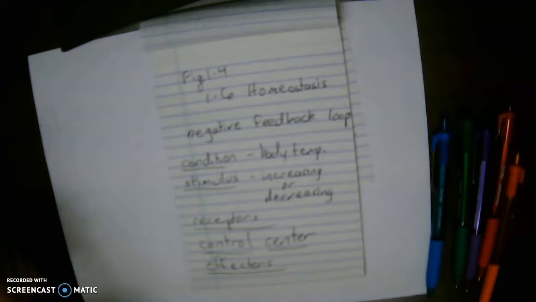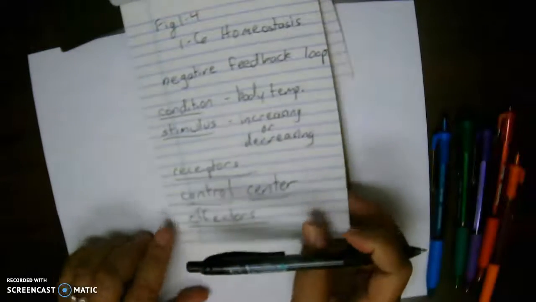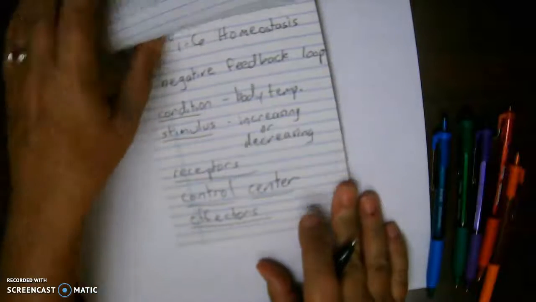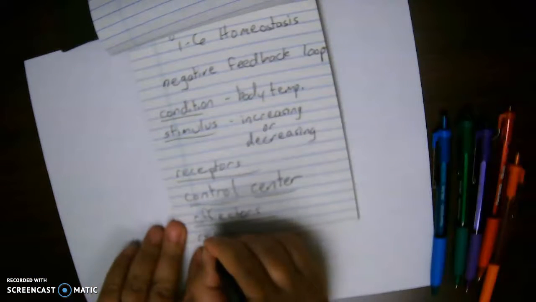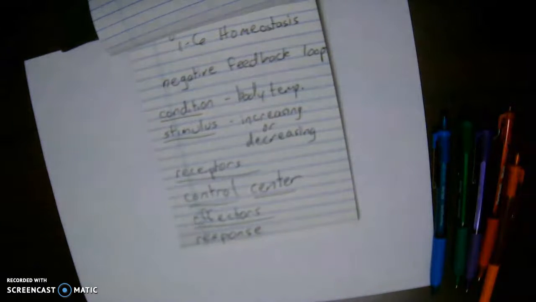So if the body temperature was too high, the effectors are going to act in a way that's going to lower the body temperature back to normal. And then after the effectors, you're also going to have the response. Okay, so the response is going to be what actually occurs to restore homeostasis.